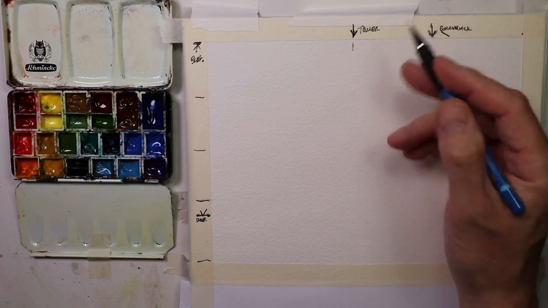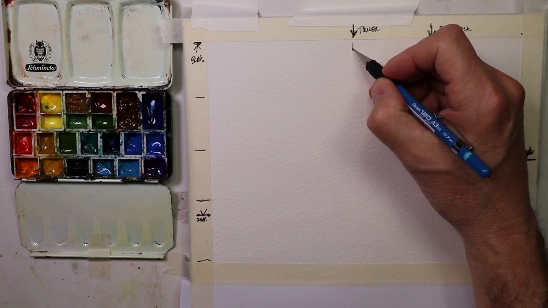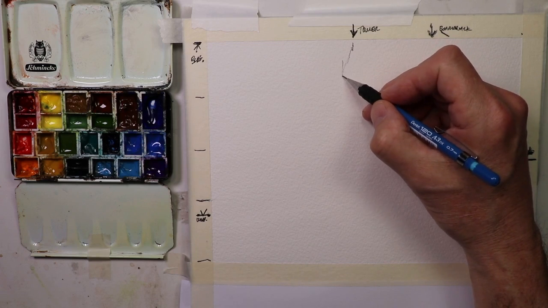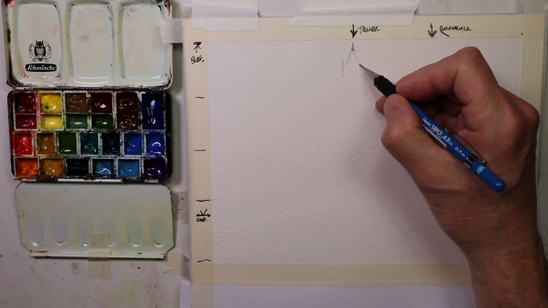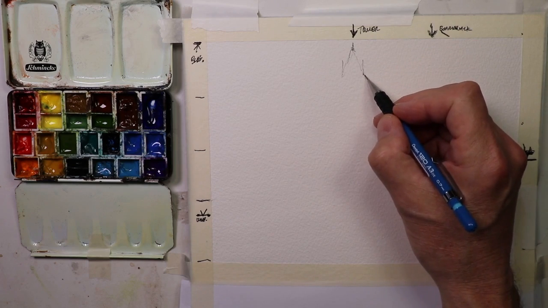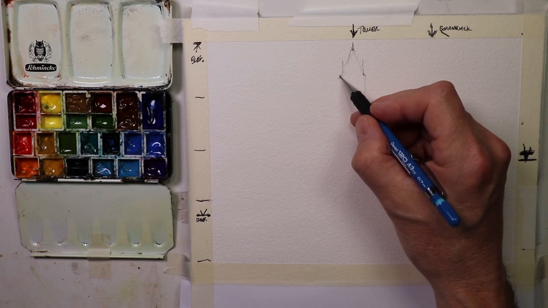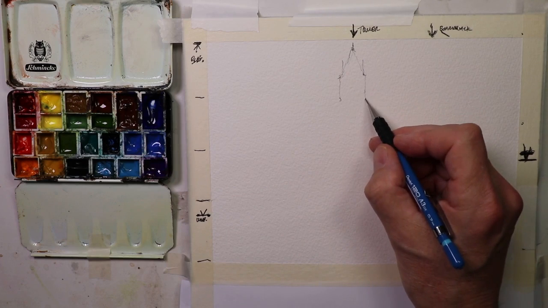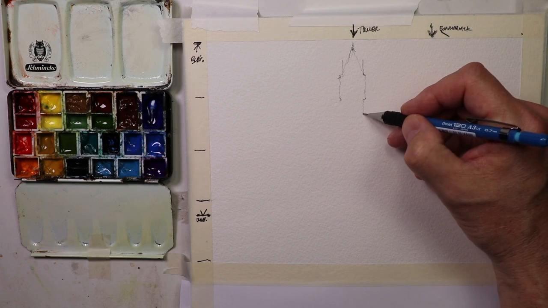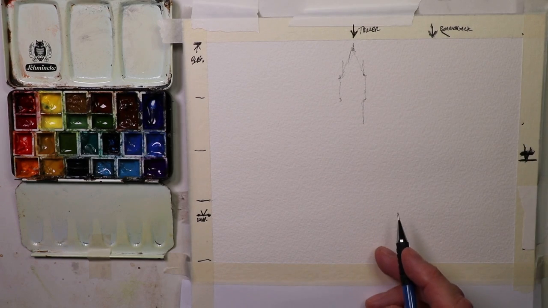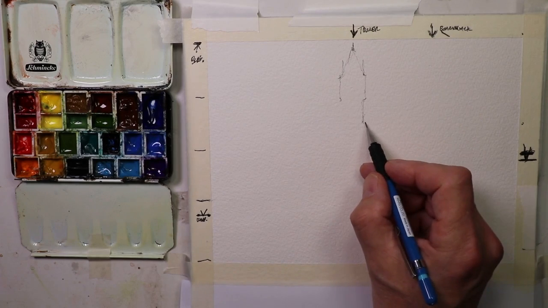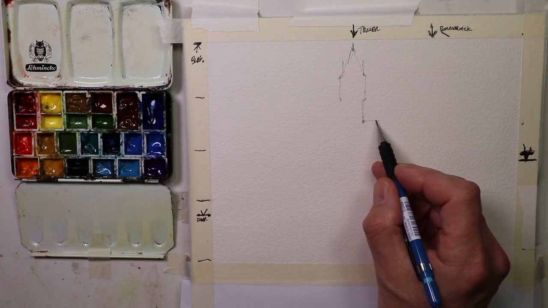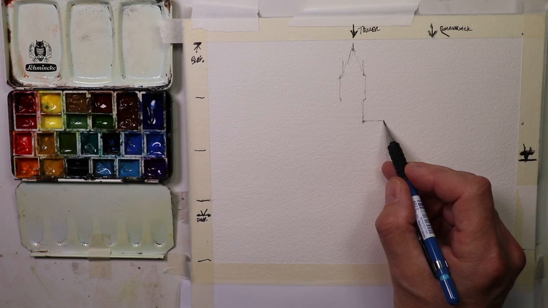Let's do a preliminary sketch here, very lightly. We're just trying to get the basic feel of the structure of the hotel.